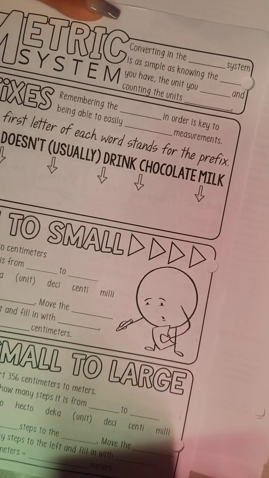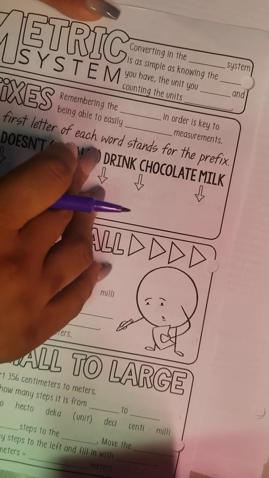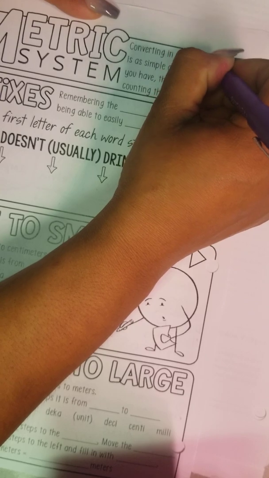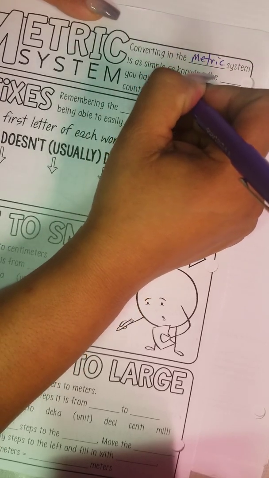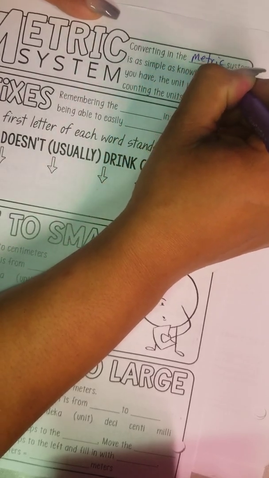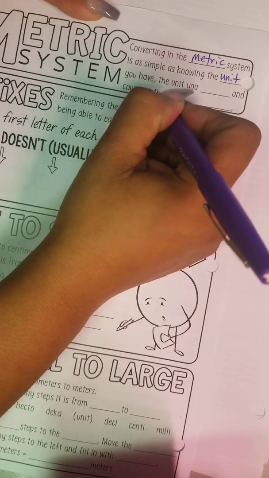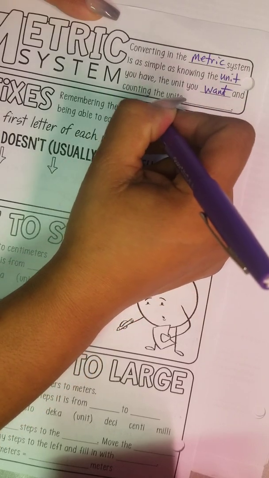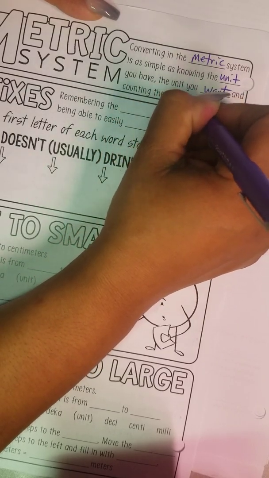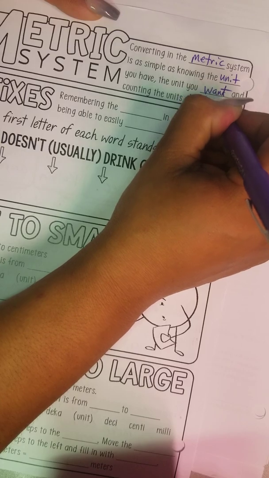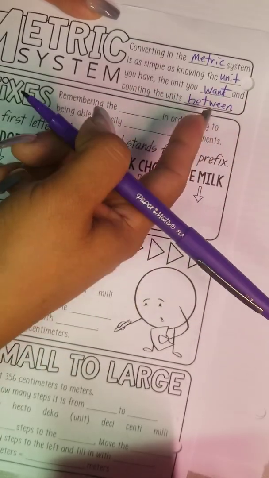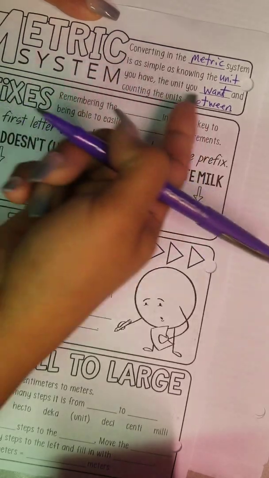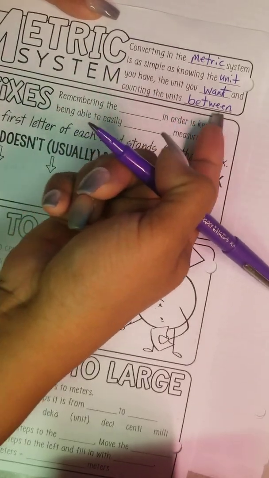I know we talked about it already in the notes. We're going to talk about it again because it is that important. Converting in the metric system is as simple as knowing the unit you have and the unit you want and counting the units in between. So you need to know where you're going to start, where you're going to end up, and then you're going to move the decimal from one place to the other and count the amount of times in between.